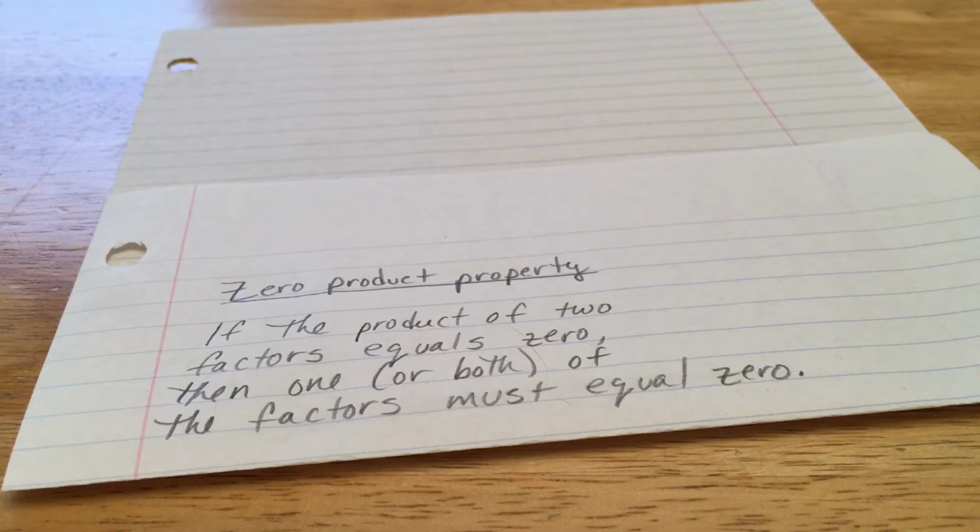So if we know that their product, that means when we multiply them together, if we multiply two things together to get 0, one of them has to be 0. And that's what we use to solve these equations by factoring.